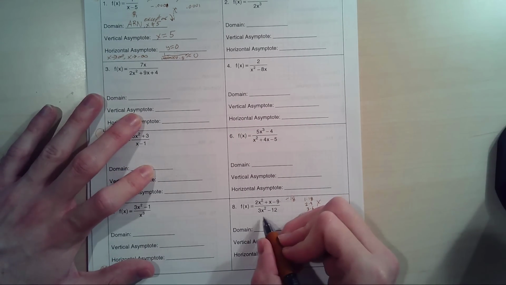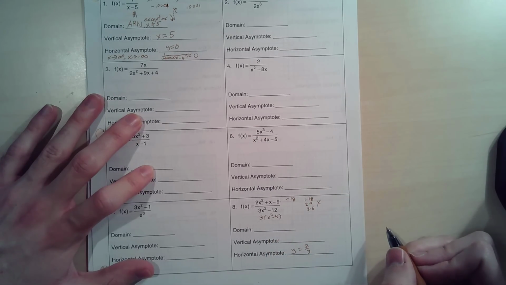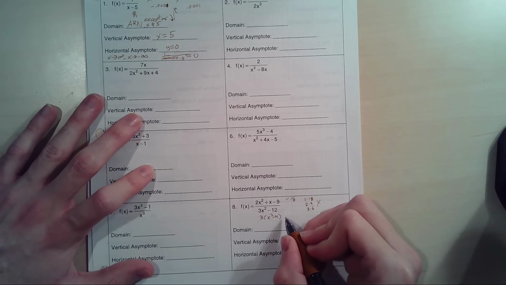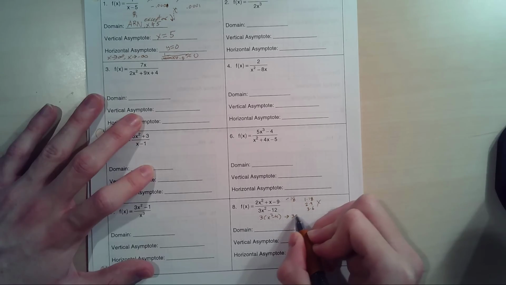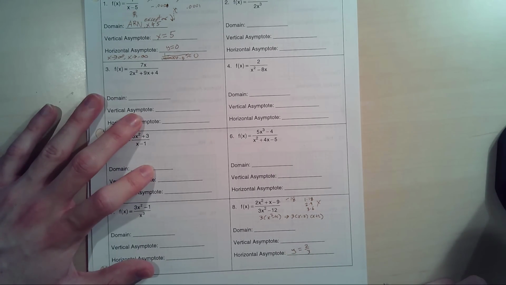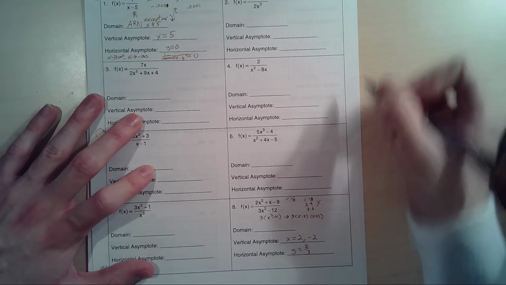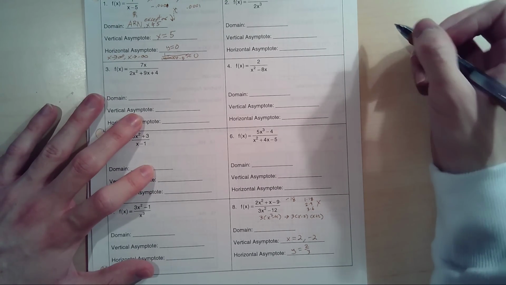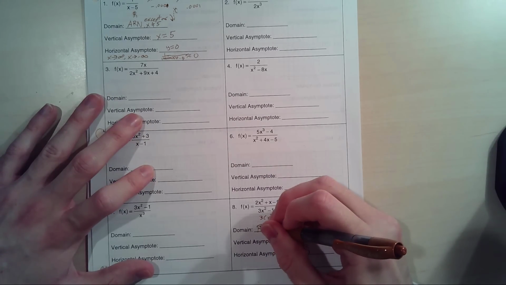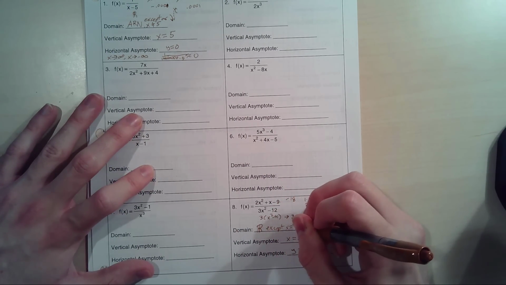But this denominator does factor. We can pull out a 3, x squared minus 4. After that, difference of 2 squares, and that's going to be 3 multiplied by x minus 2 times x plus 2. And therefore, our vertical asymptotes are at x equals 2 and x equals -2. What makes that denominator equal 0? And likewise, our domain, all real numbers except x equals 2 and -2.